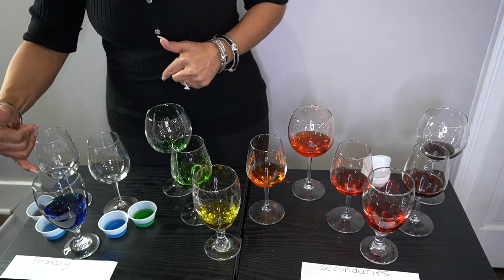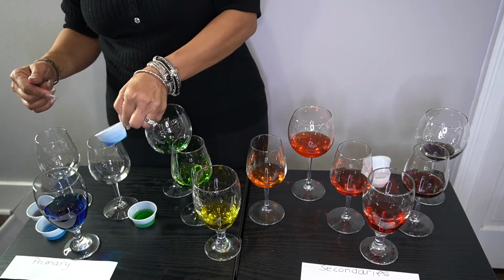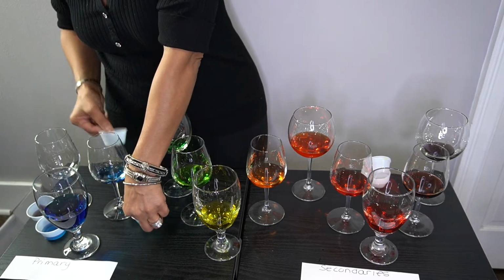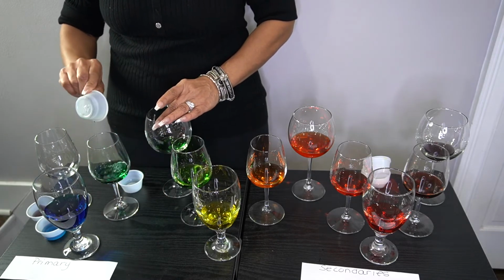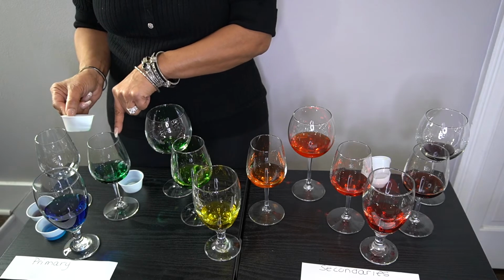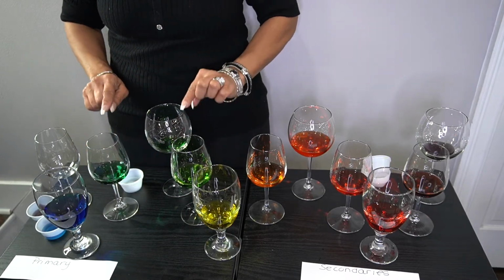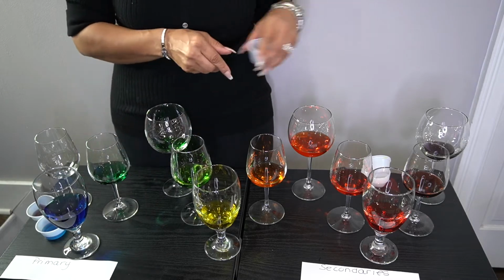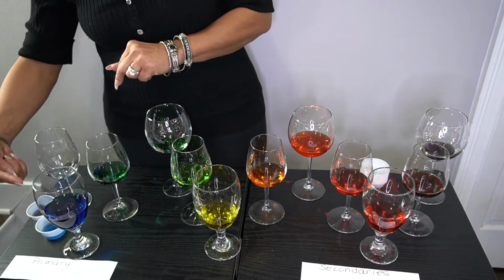Our primary blue, always first. Primary is always first, okay? Our secondary was green. A blue-green. We're going to talk about these two because these are the canceling agents for a lot of that brassy red that we see in our hair tones.